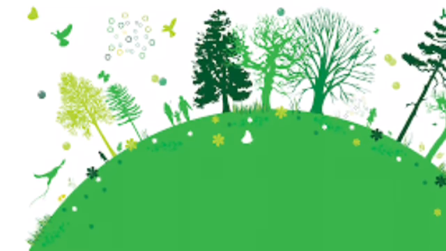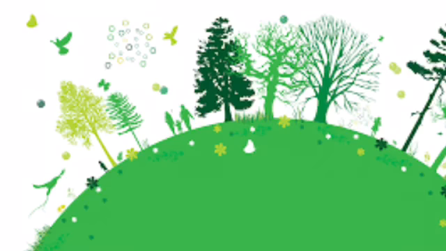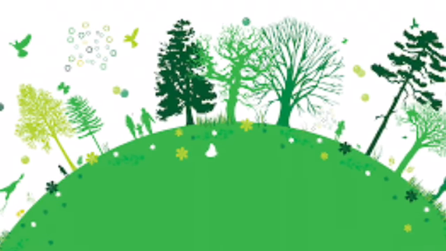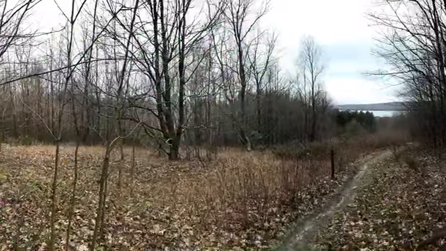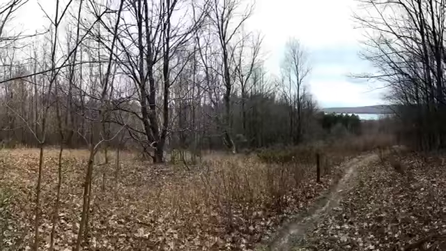Welcome! Today we're going to be talking about the biosphere, which is the global ecological system integrating all living things. More specifically, we're going to be talking about the terrestrial biome known as the temperate broadleaf forest. A few things to note here are the various trees such as beech trees, maples, and birches.